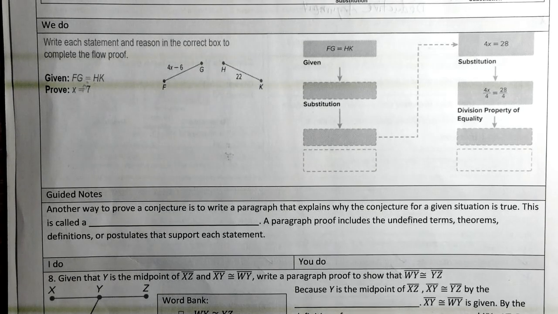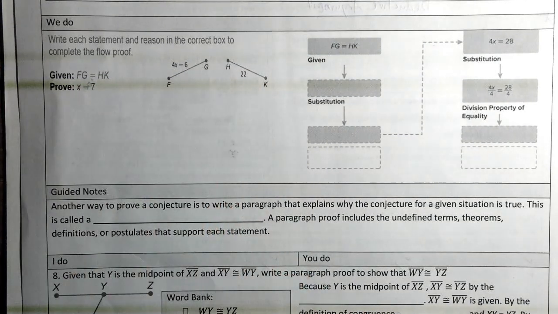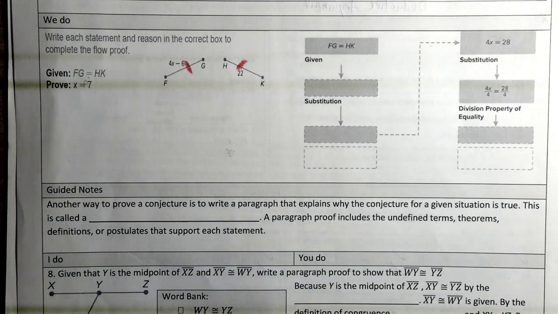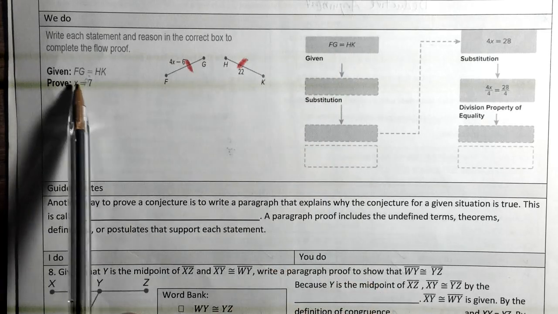So anyway, write each statement and reason in the correct box to complete the flow proof. Our given is that FG is equal to HK. So these two are equal to each other. What's another word for equal that we use in geometry? Congruent. So they're congruent. I'm going to go ahead and mark that. I know I'm doing a flow proof, probably going to come up. So the first statement here was FG is equal to HK. Given.